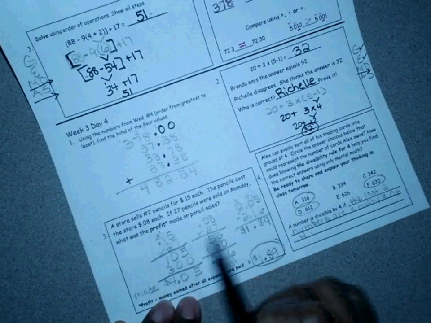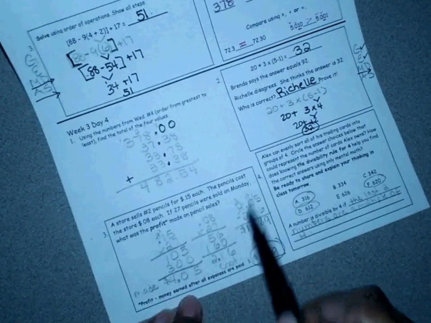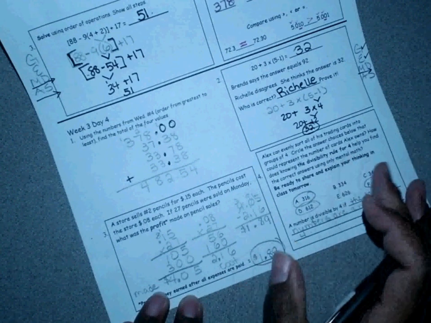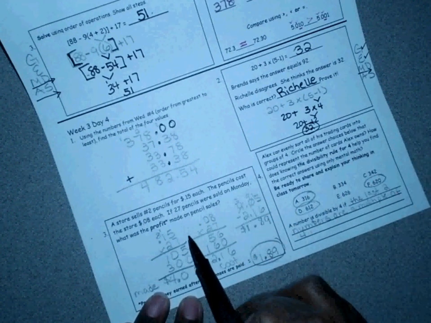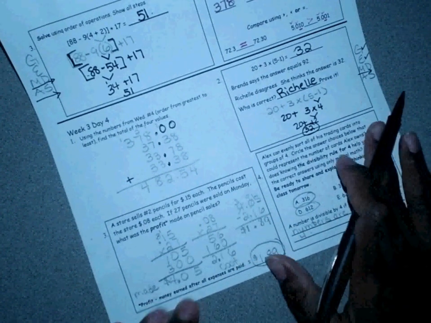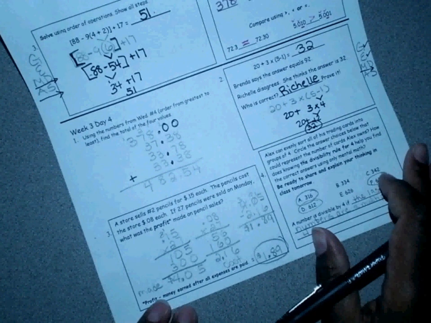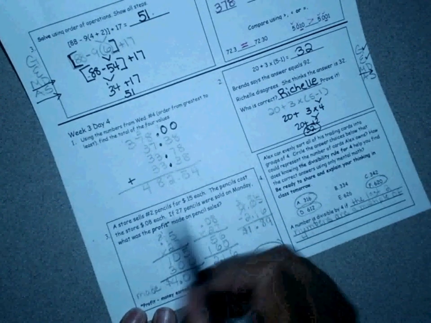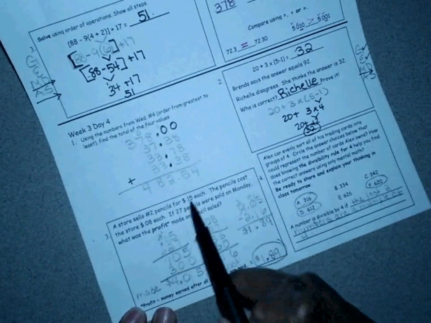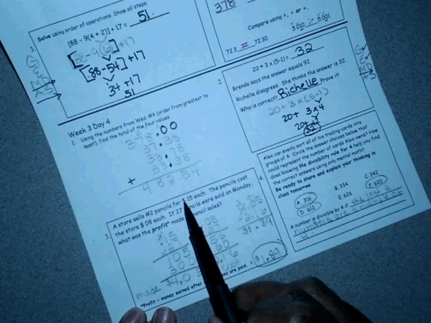Week 3, day 4, and we are on number 3. This one is a higher level question, so this one was just to see who could do it and who could not. I understand that you're probably not going to understand what's going on here as far as profit goes or multiplying decimals, because this is not a skill that we are covering right now, okay? But if you can multiply, you can get to these answers.